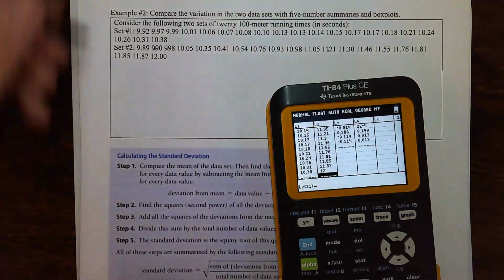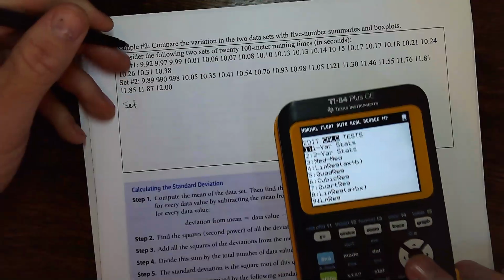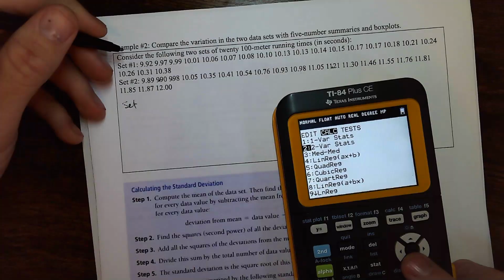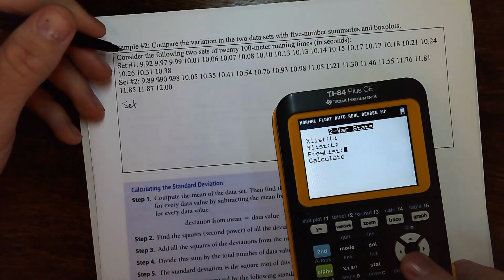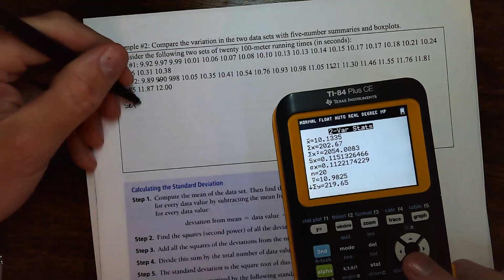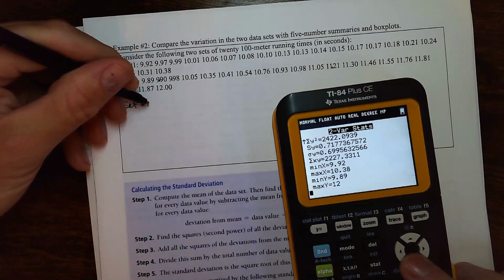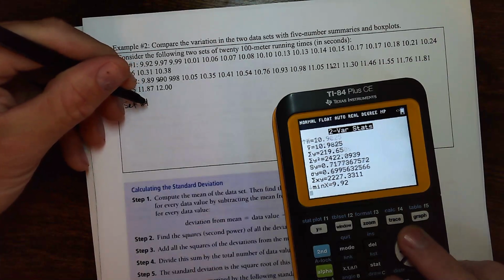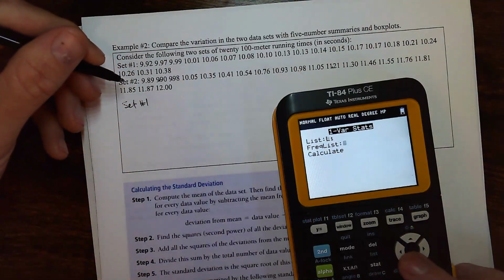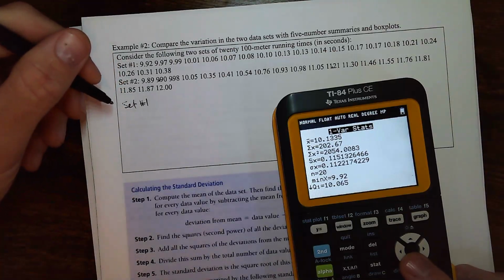So for set 1, let's go ahead and go to Stat, Calc. We could do 2-bar stats actually here. This should give us what we need. L1's our X list, L2's our Y list. So set 1, that's going to be your X's. And it did not give us a 5-number summary for that. So I'm going to go back. I'm going to do 1-bar stats. So set 1, we want a 5-number summary and then the box plot.